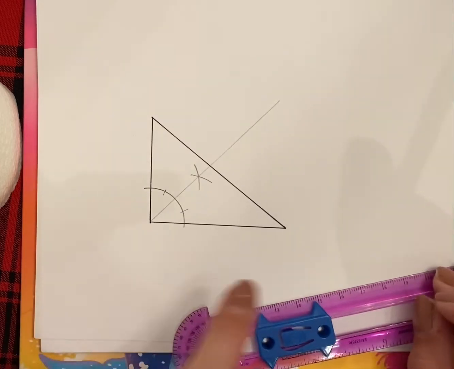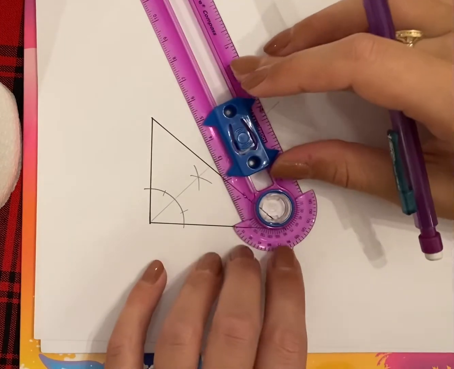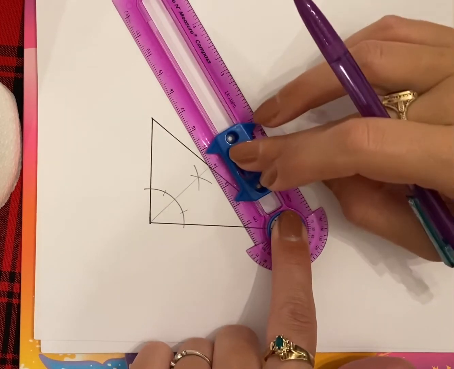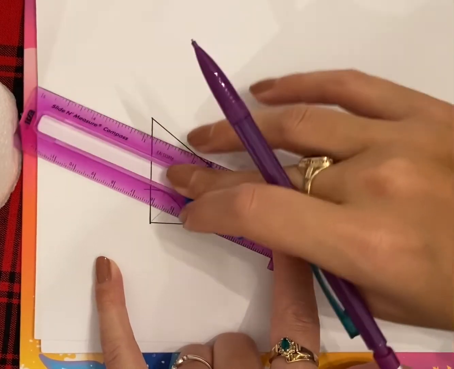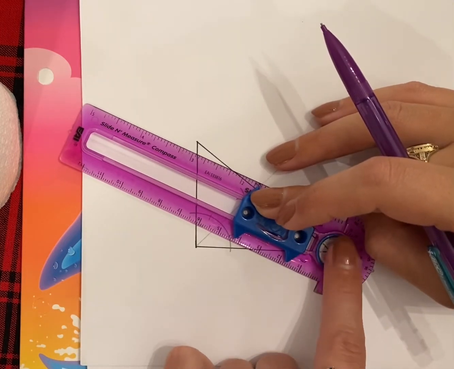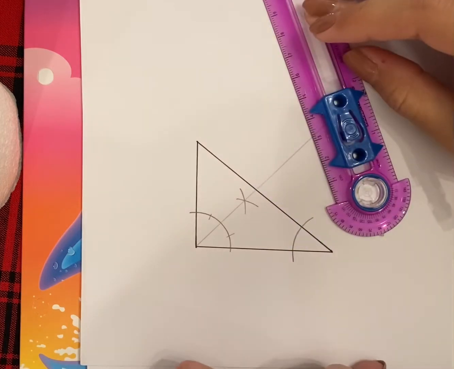Now I'm going to use this one over here. Same thing. Okay, I have that.